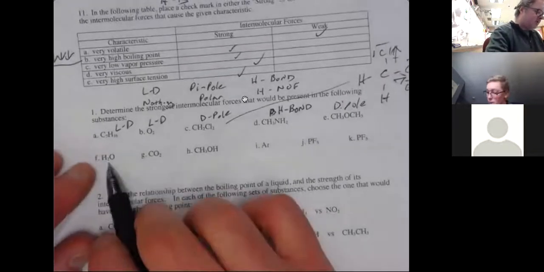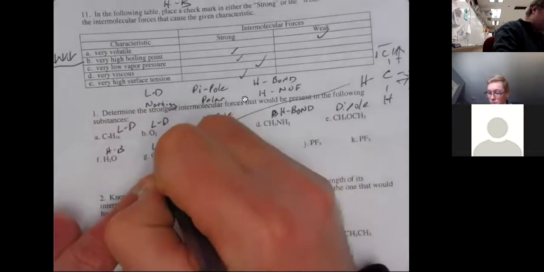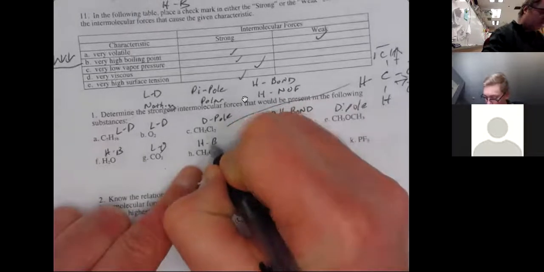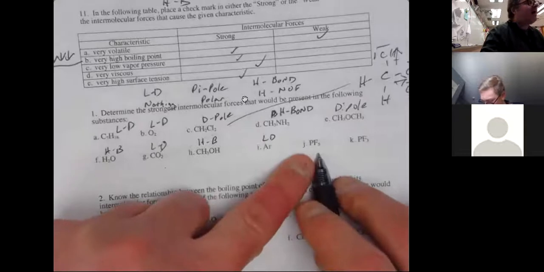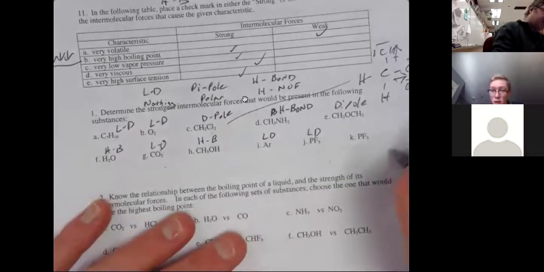H2O, definitely hydrogen bonding. CO2, London dispersion. Alcohol, hydrogen bonding. Ar, that's nothing, London dispersion. PF5 is not even going to have dipole, it's just London dispersion. And PF3, I've got to draw this one out because I don't know.